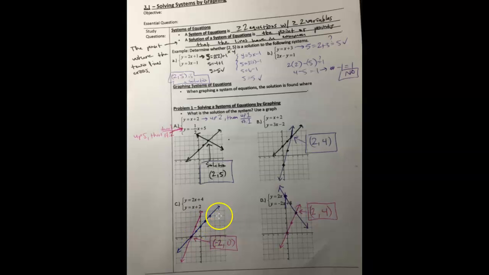And then same thing here, guys. So I'm just going to let this one be, and just know that C and D are the same thing. You just graph both lines, and then the point where they cross is the solution of the system. And yeah, just as far as graphing lines, it's y equals mx plus b.